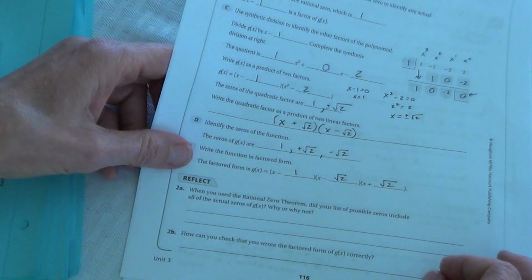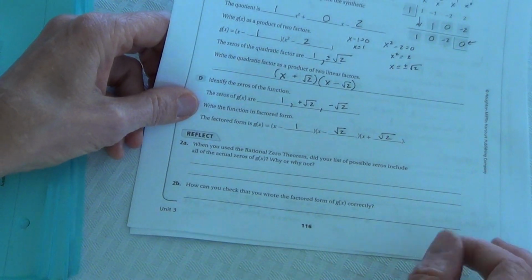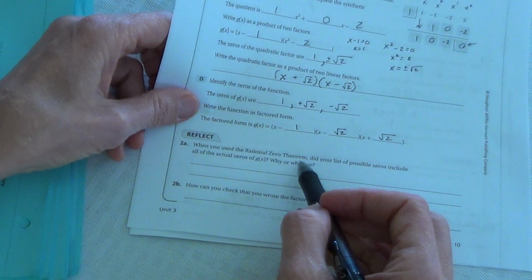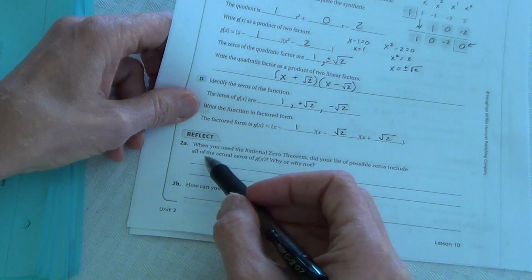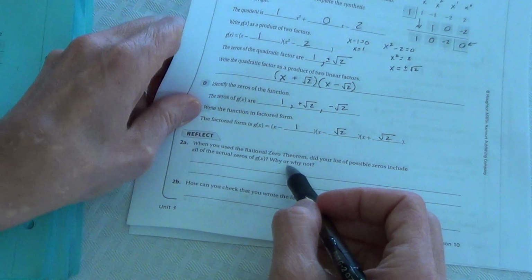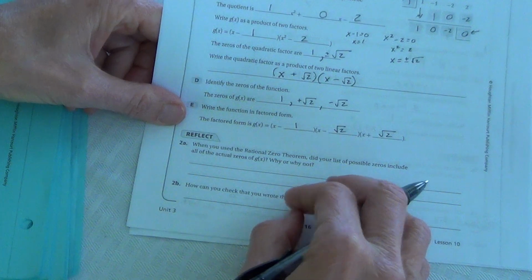We will be practicing that in class. Please don't miss class. Okay? When you use the rational zero theorem, did your list of possible zeros include the actual zeros of g of x? Why or why not? No.